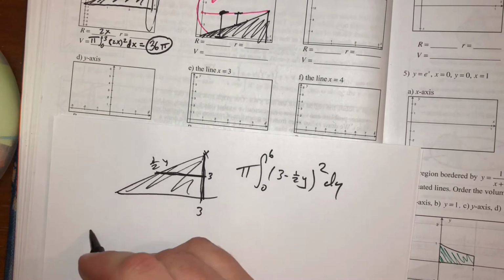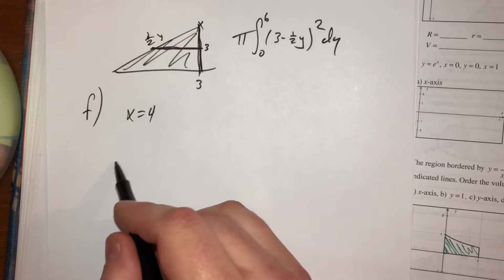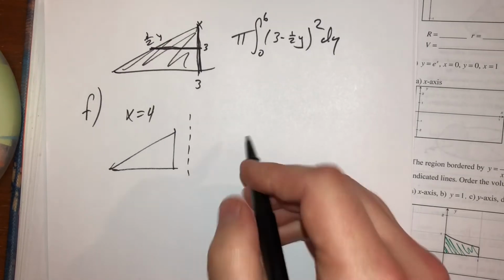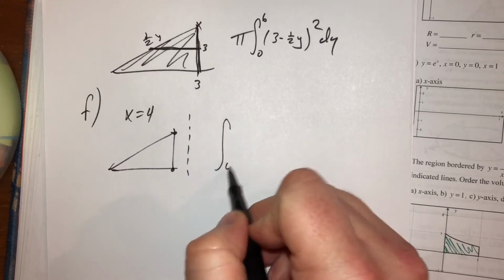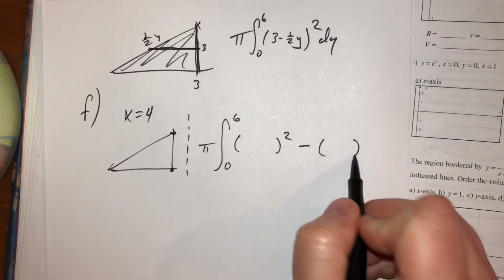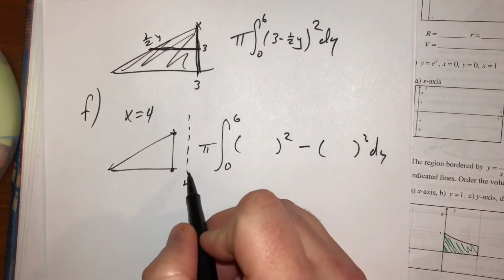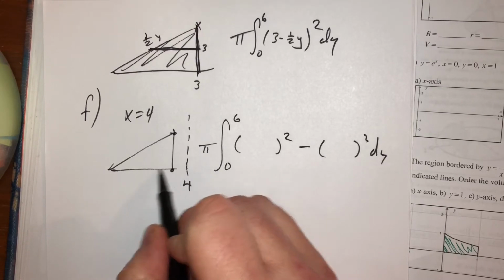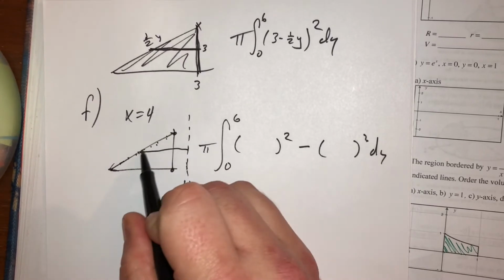And then we get to part F. Now we're going around x equals 4, same region again. The region is the same, so our bounds are the same, still going from 0 to 6. We're going to have big radius minus little radius. Big radius this time is 4, and it's anywhere along here, so it's going to be 4 minus our function.